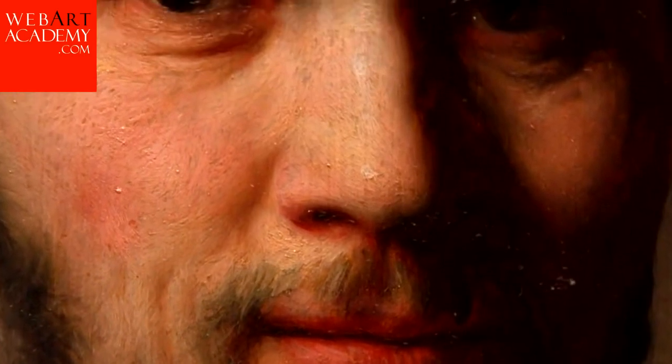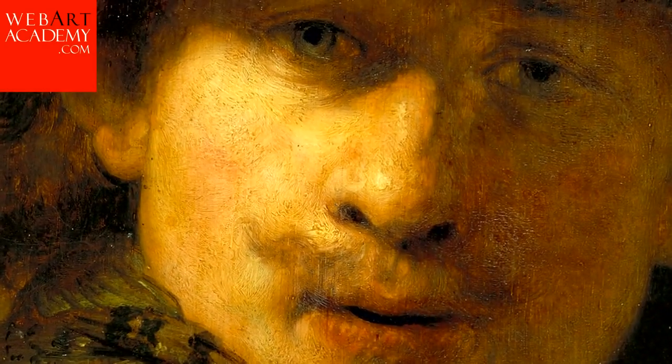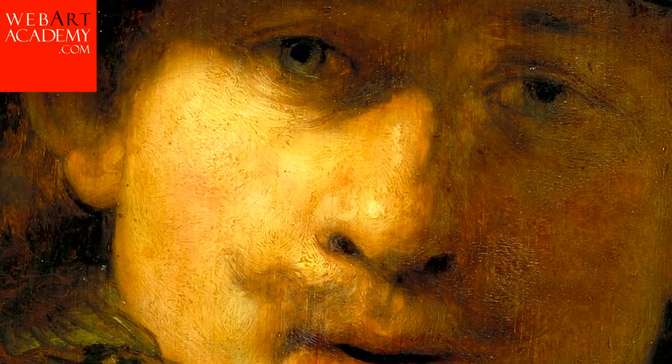The glazing technique works well with impasto layers. When well-diluted paint is applied on top of an impasto layer, the glaze will flow into it, deepening the painting's surface as it reveals its rough texture.